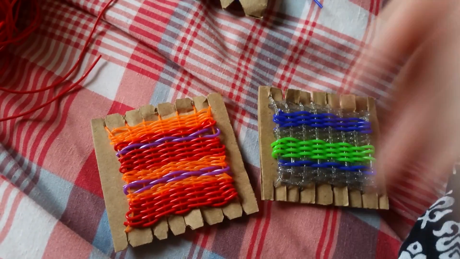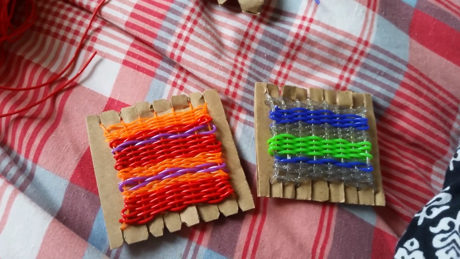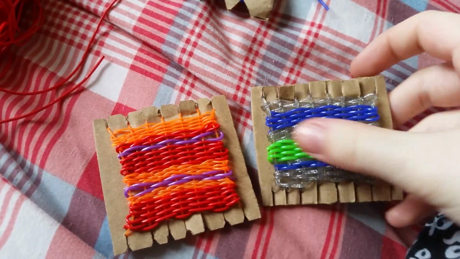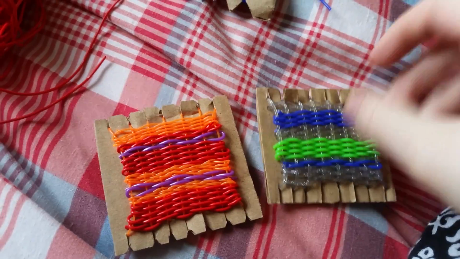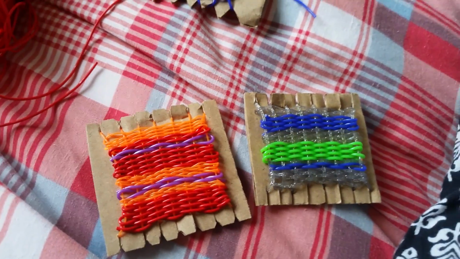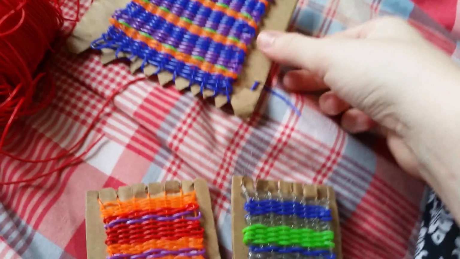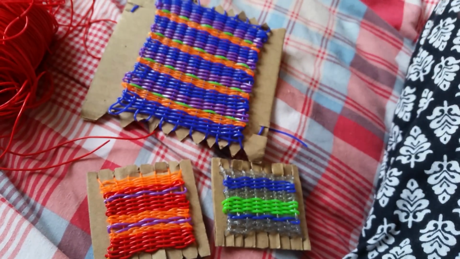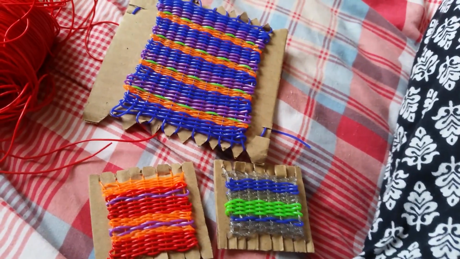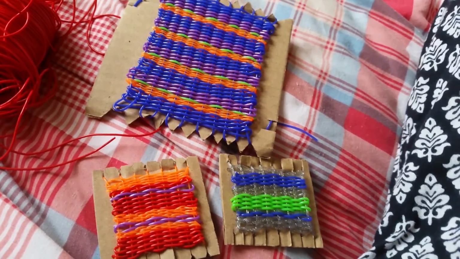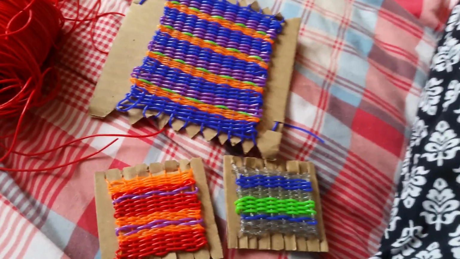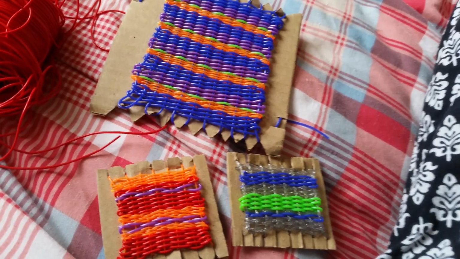This orange one seems to be a little bit thinner, and the clear one and the blue one are a bit thicker. But anyway, these were my experimentations, and I was quite happy with them. So we'll see what happens when the yarn arrives.